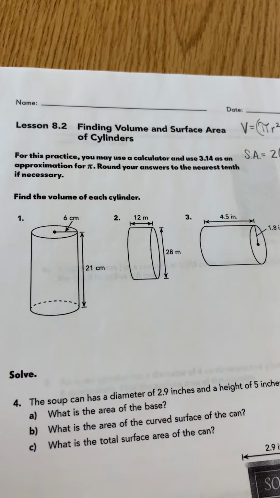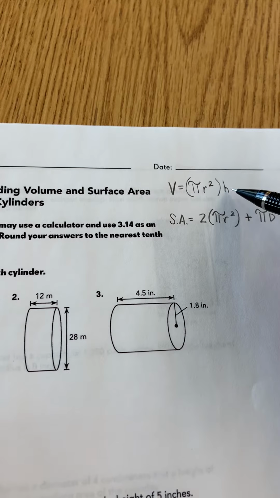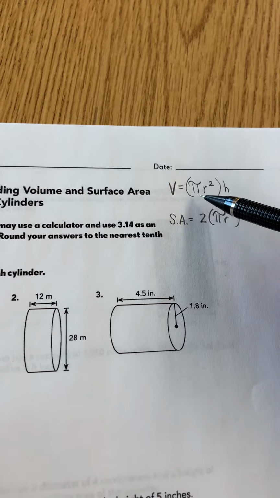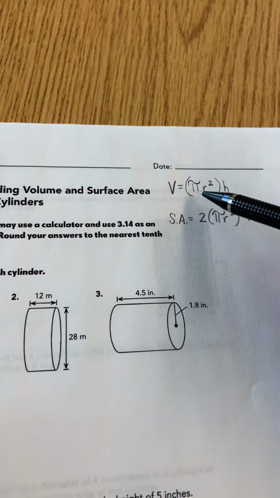So if this were a container, how much water could be in there, or whatever it is you're filling it with, how much it can fill up. So if we were to look at finding the volume of a cylinder, it is the area of the base times the height. Well, we said the base is a circle. To find the area of a circle, you would multiply pi times the radius squared. So this is the area of the circle times the height.